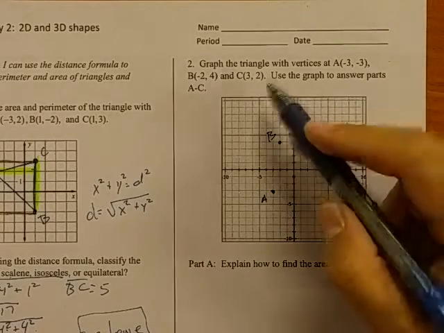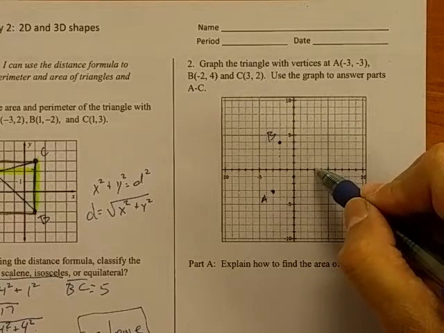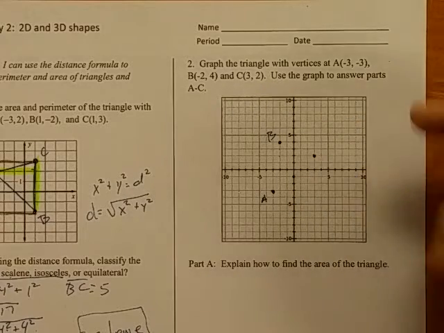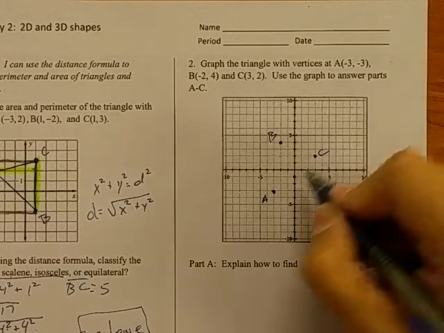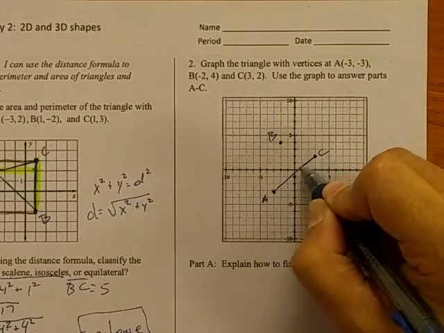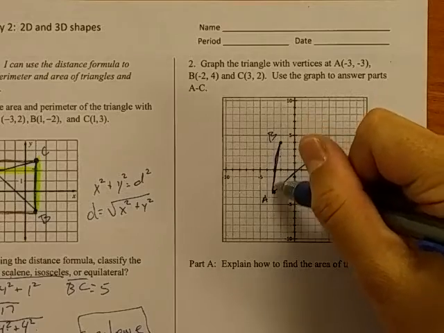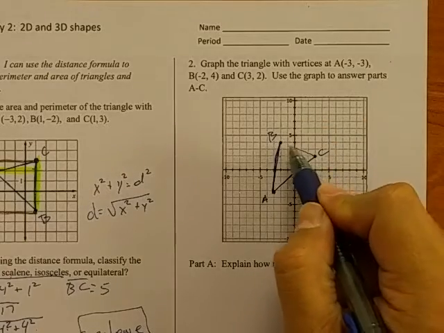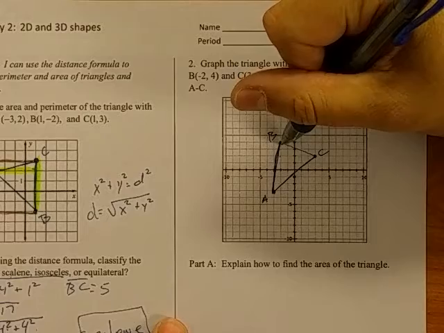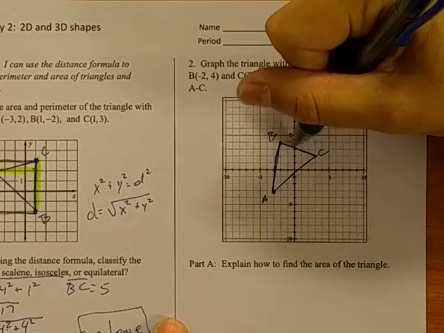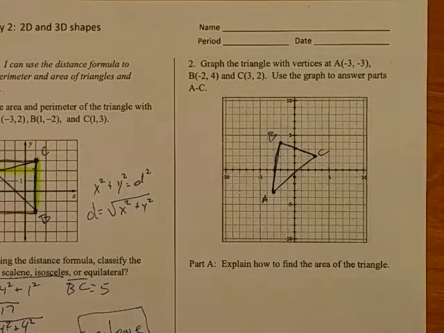B, and C is going to be 3, 2. There we go.